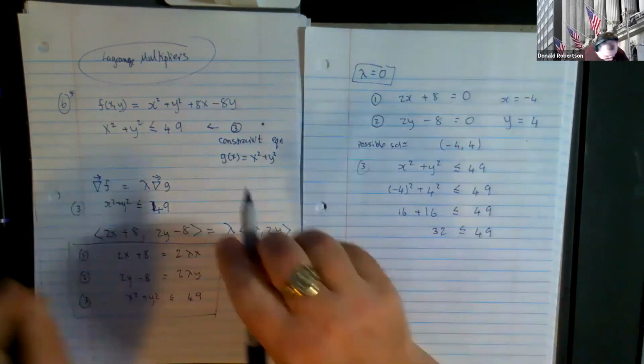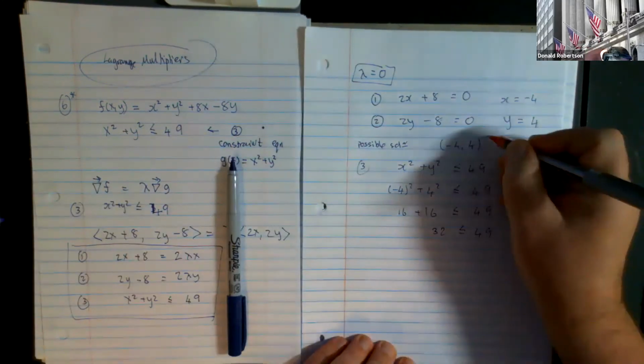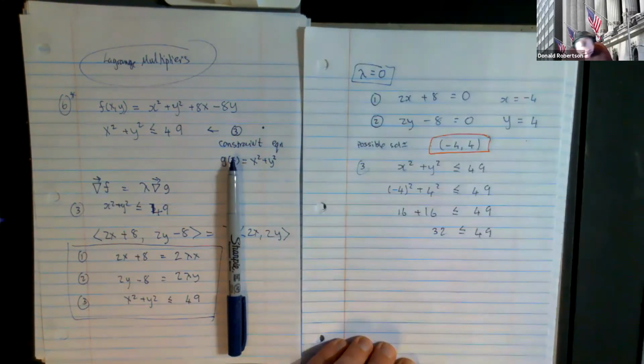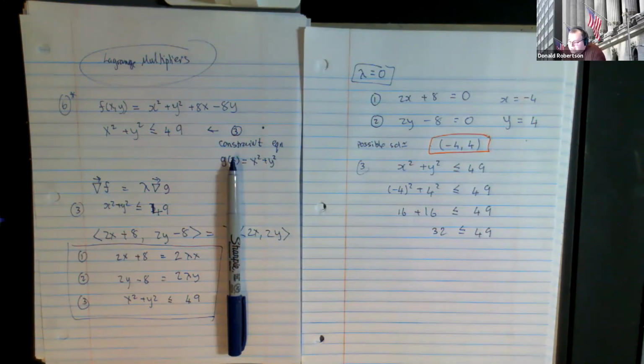Good news. Isn't that a usable answer? It is a solution that we can use. So you see lambda equals 0 doesn't always give you nothing. Here it actually generated an answer we can use.